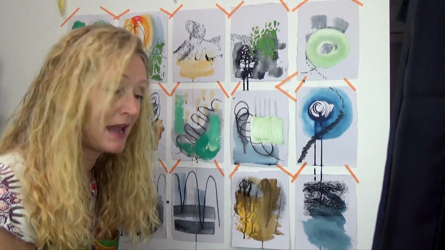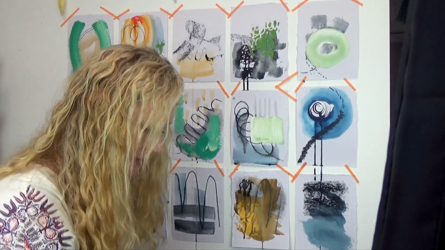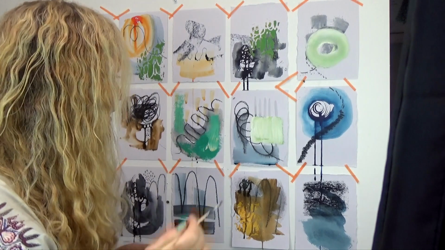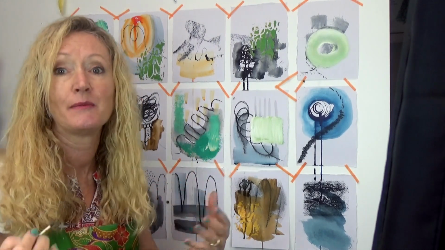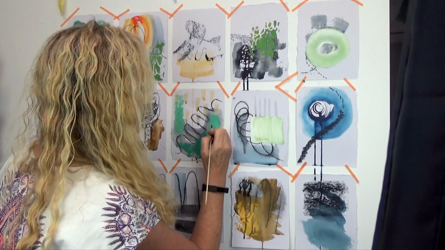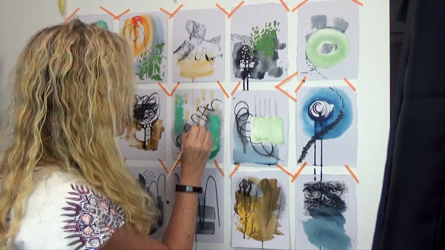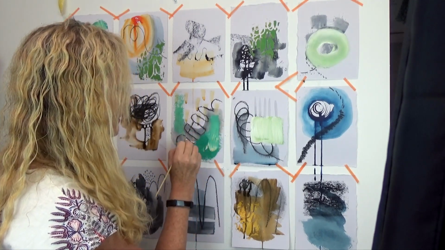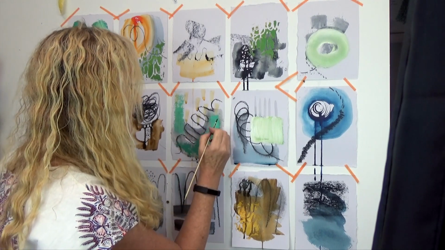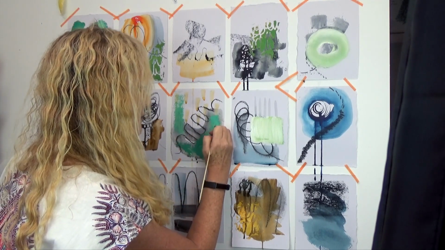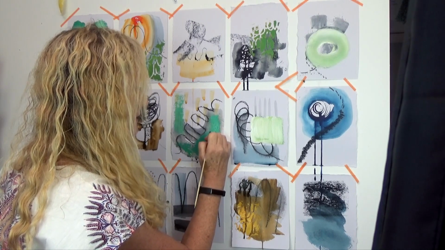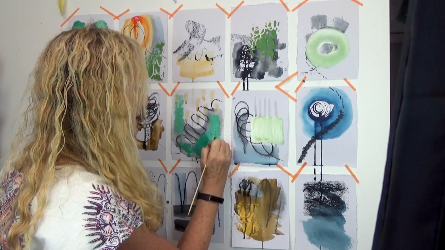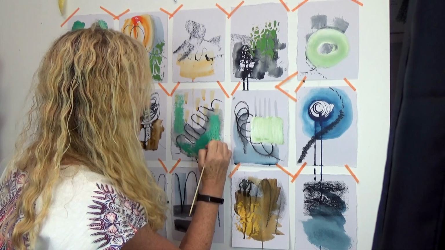Now when you're adding an opaque color, one of the other things that you can do, which I love to do, is to take your bamboo skewer again and to just scratch through and bring an element of graffiti into the work. So this one has curvy line, curvy line, curvy line, and then I'm going to bring some small straight lines scratched into that lighter opaque paint.